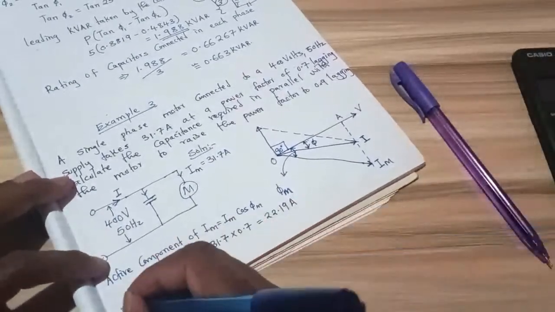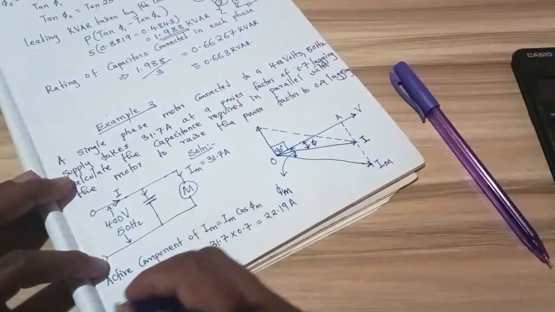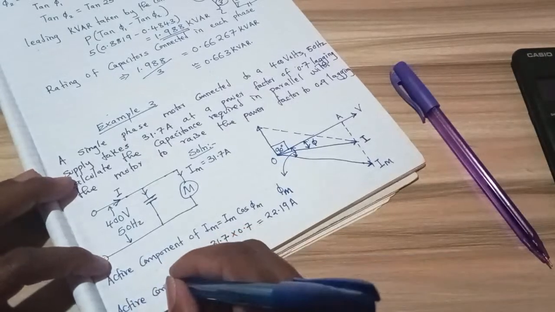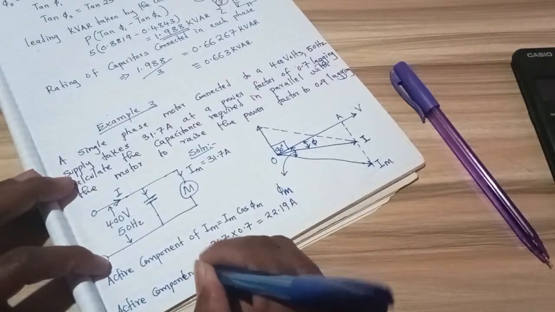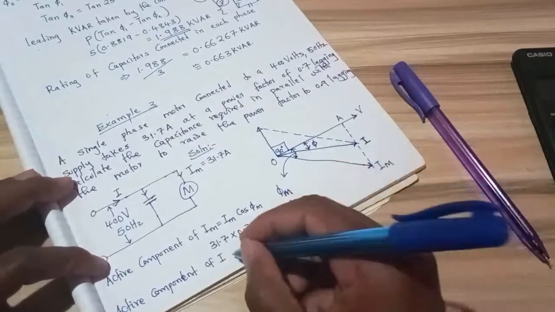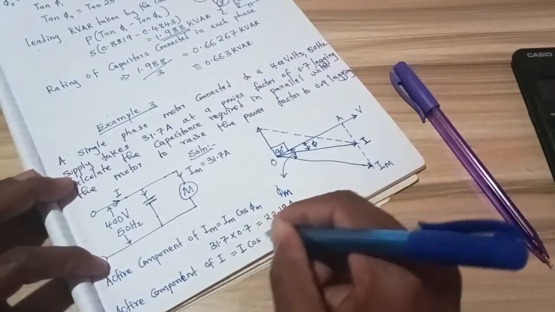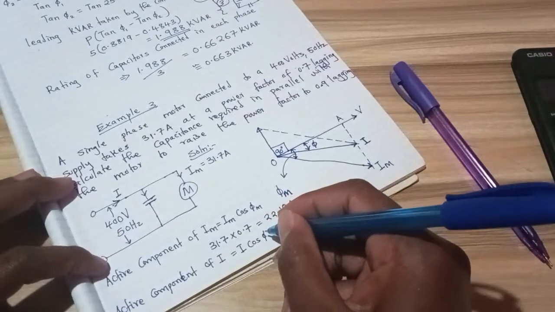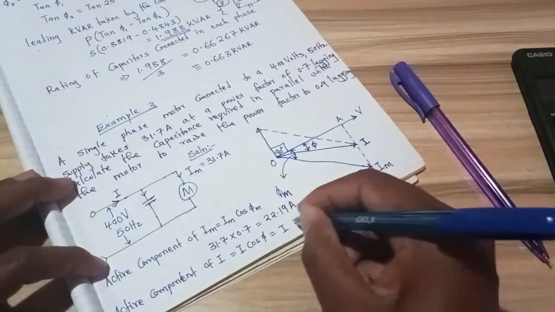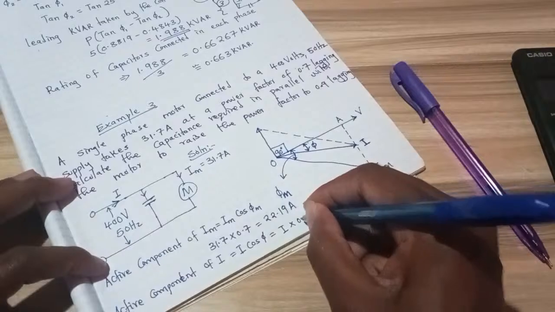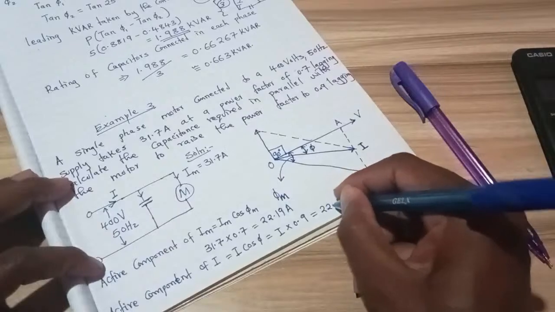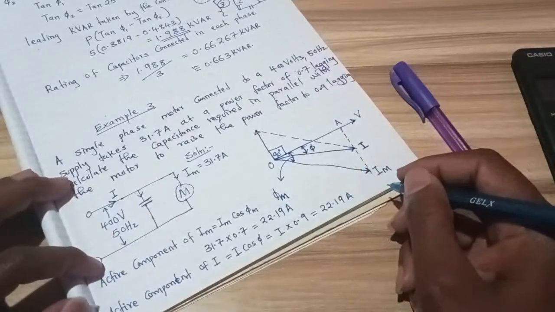Then we get the active component of I, that is the initial current, given as I cos phi, and this is simply equivalent to I multiplied by 0.9, which is equivalent to 22.19 amperes.